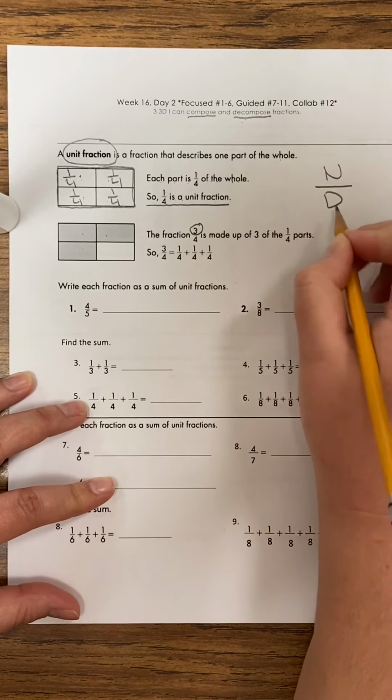So really important that we're looking at this because this problem right here equals this picture. So 3/4 equals 1/4 plus 1/4 plus 1/4. 1/4 is added 3 times to equal 3/4.